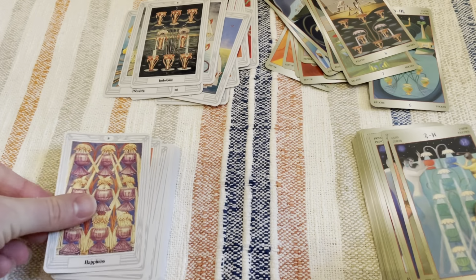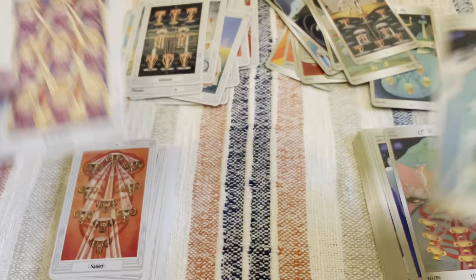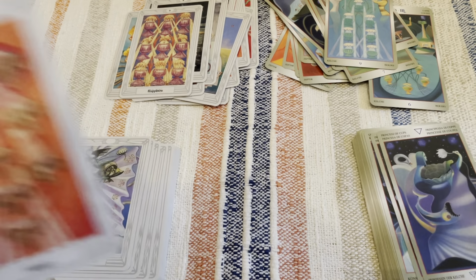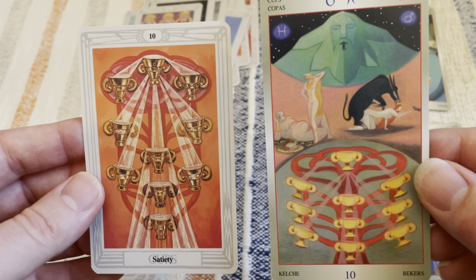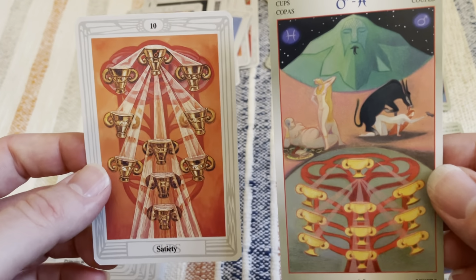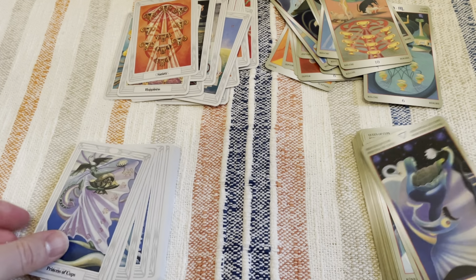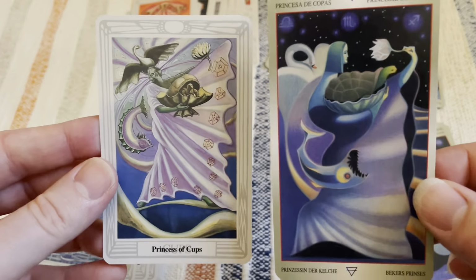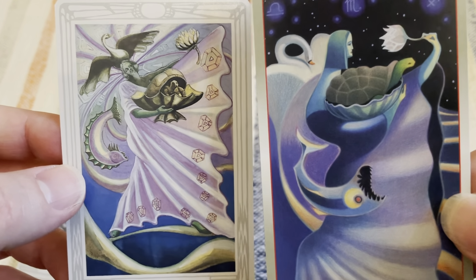So cool. And in some of these instances, you could see where the Golden Dawn and the Thoth got their keywords from, related to the decanic descriptions. Oh, okay, so we're back to the quartz here.